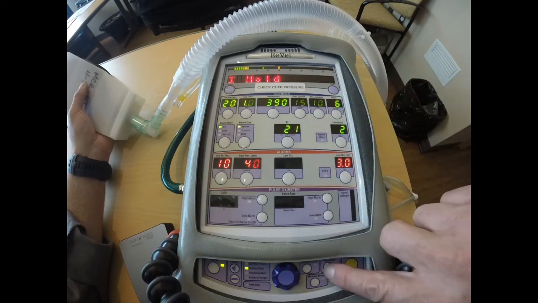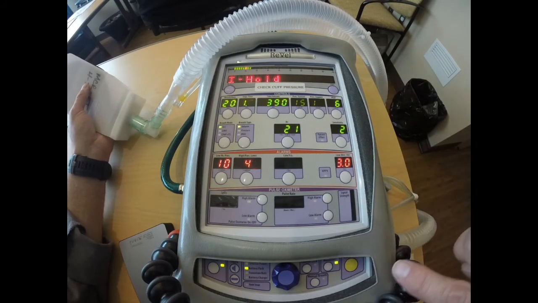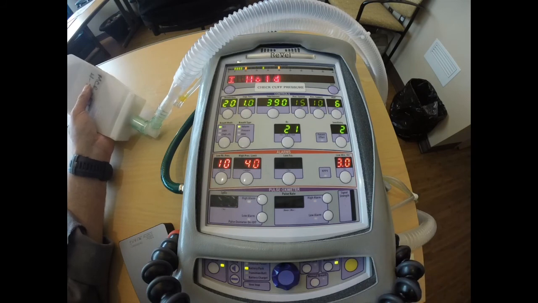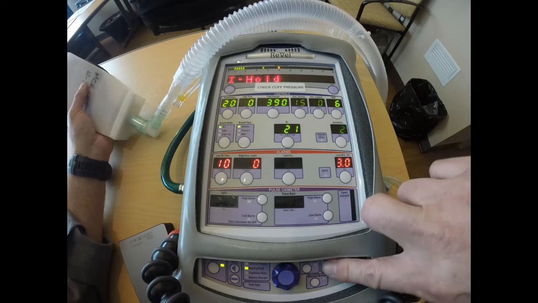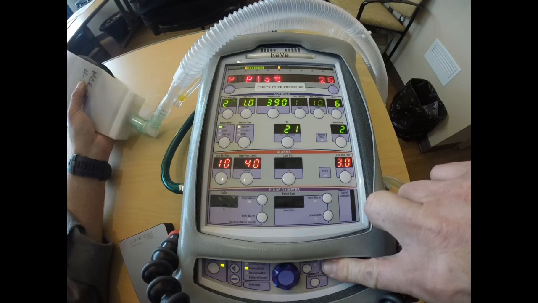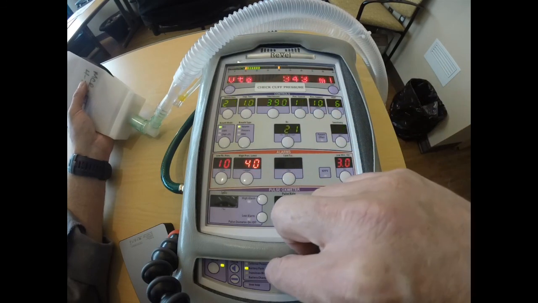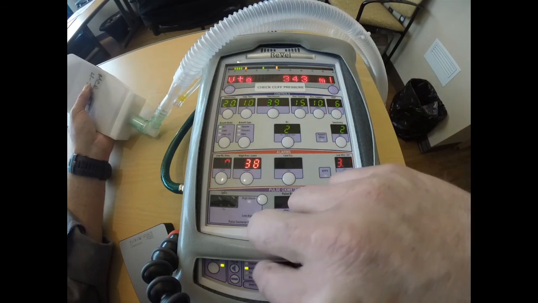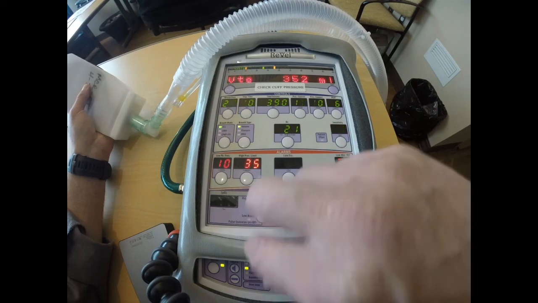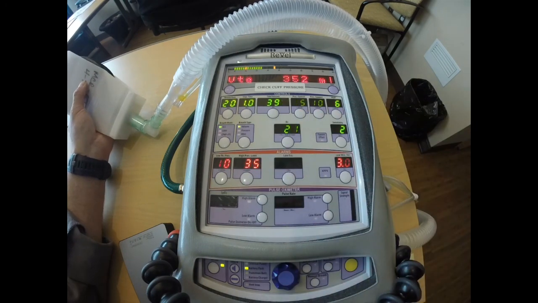It's going to say inspiratory hold. I want to push it again and it's blinking, and what it's saying at that point is, do I want to do that? And yes, I do, and so I'm going to hold it in, and that's where I'm going to see my P-plat, and it looks like I'm at 25, so it looks like I could actually adjust this down to 5 above, which would be 30.